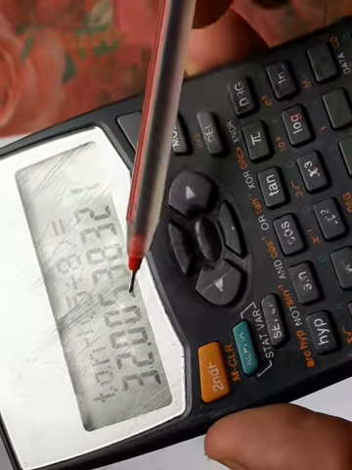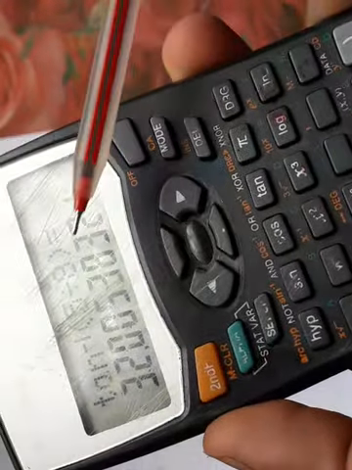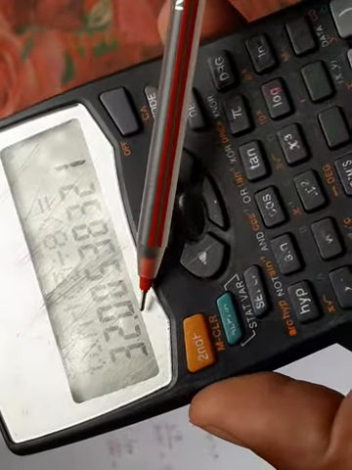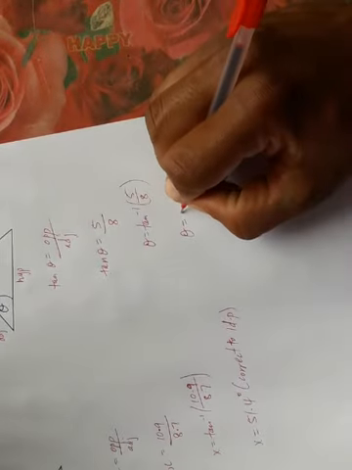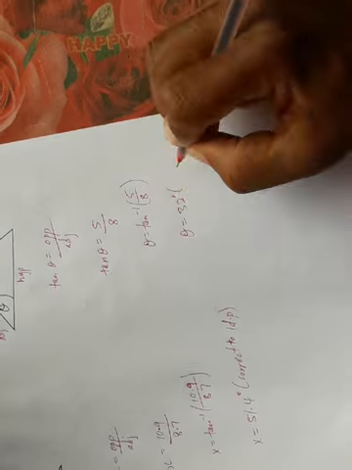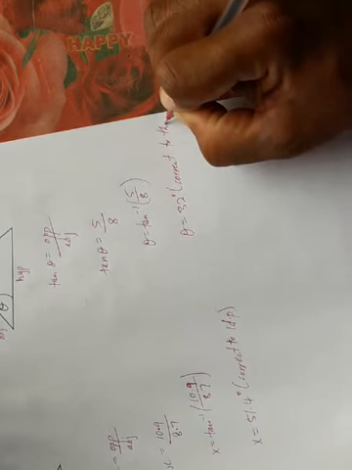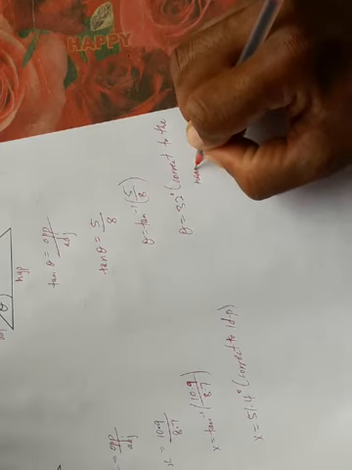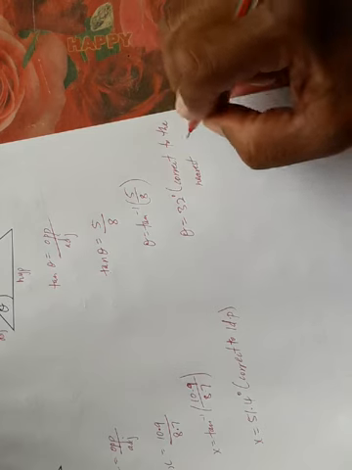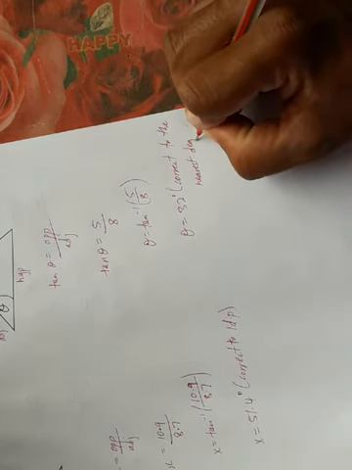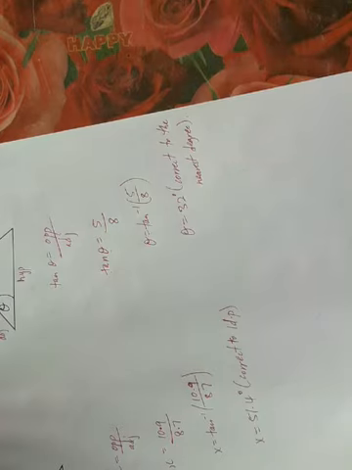Okay, 32.00. Let us write this to the nearest whole number. You can clearly see the nearest whole number is 32 degrees. Right? So I write 32 degrees, correct to the nearest. So we actually write this to the nearest whole number, the nearest degree. Right, that's it.